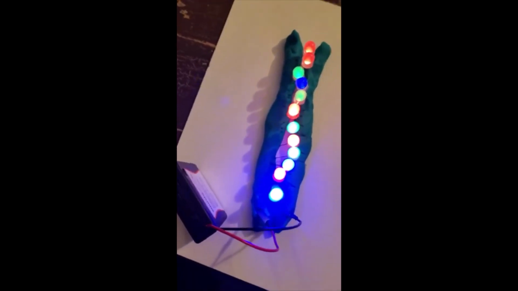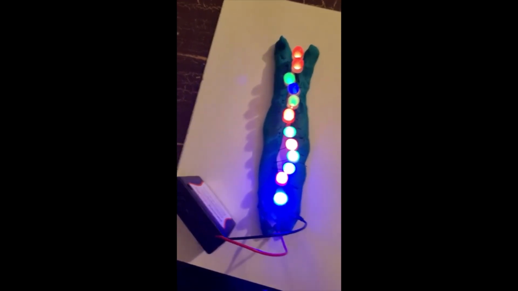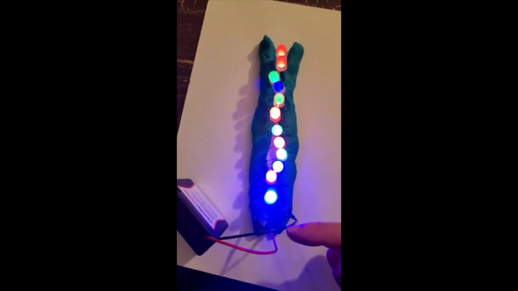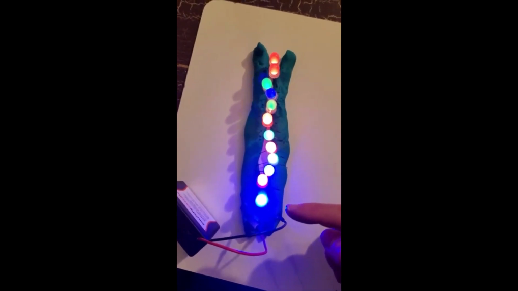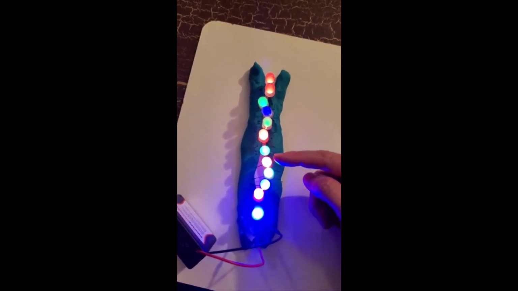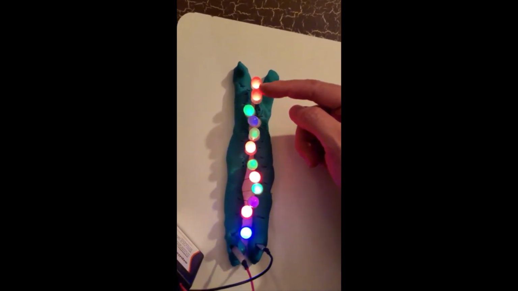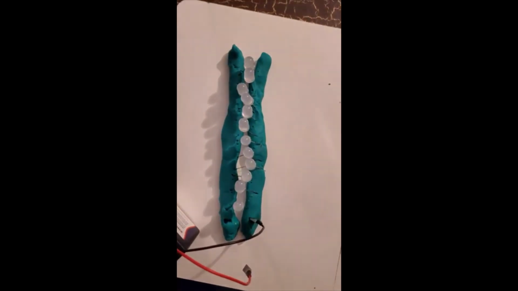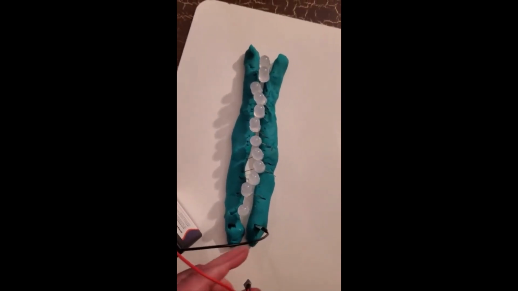So here you can see that this is the power source for the electrons coming in and out up here, and you can see that the further the electrons have to go, the lights get dimmer. Oops, this just fell out, sorry.